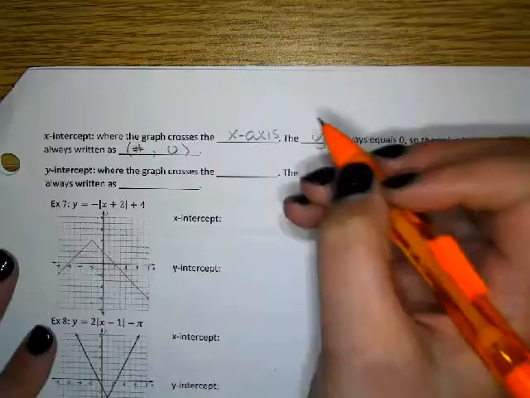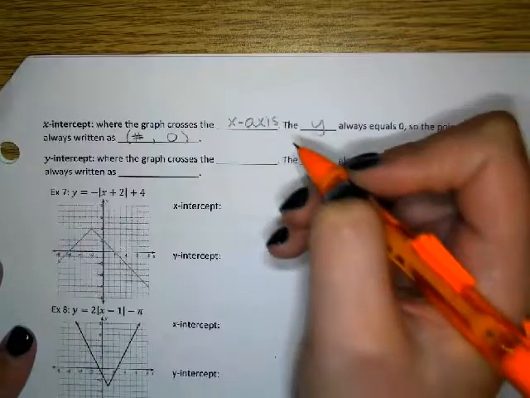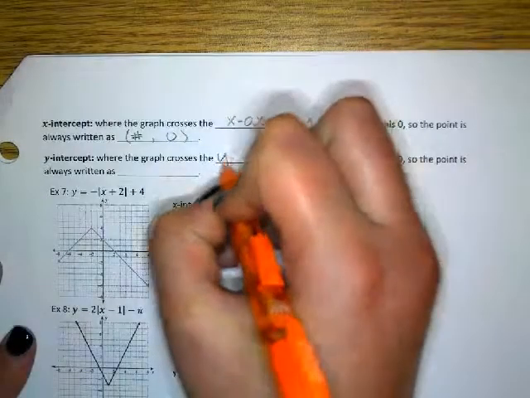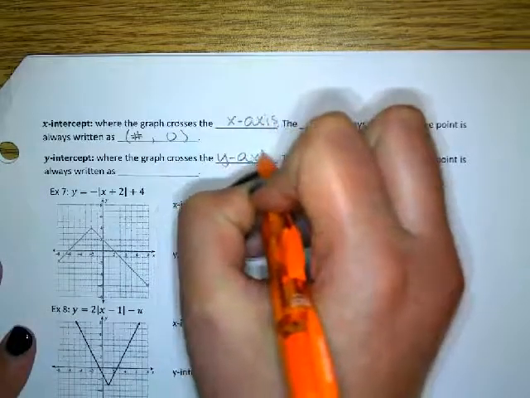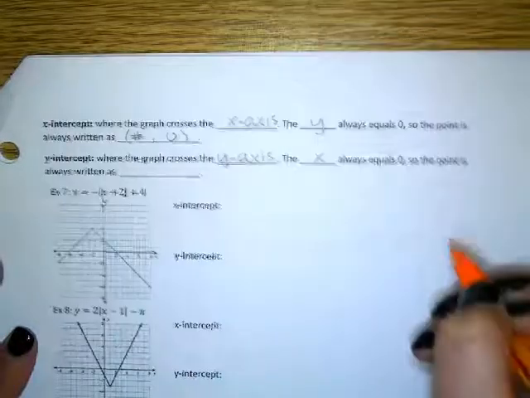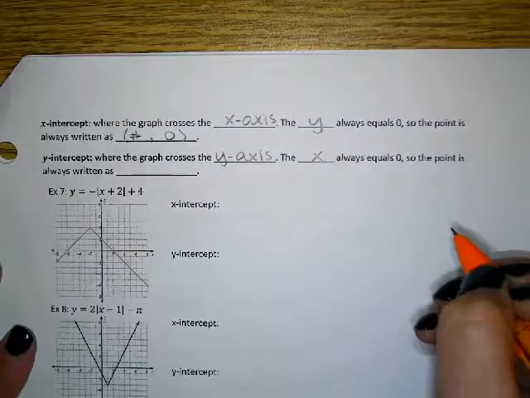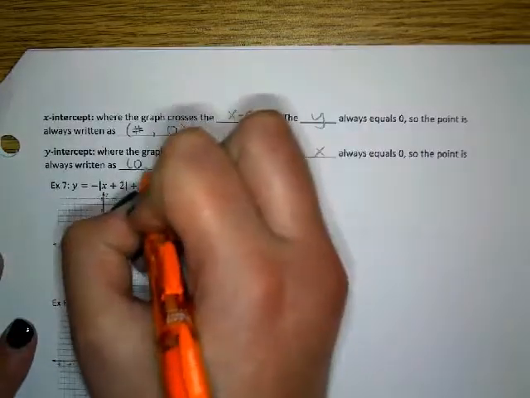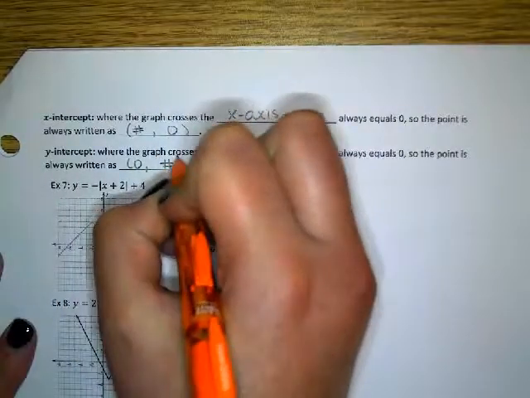For the y-intercept, we are looking at where the graph crosses the y-axis. The x value always equals 0, so the point is always written as 0, number.